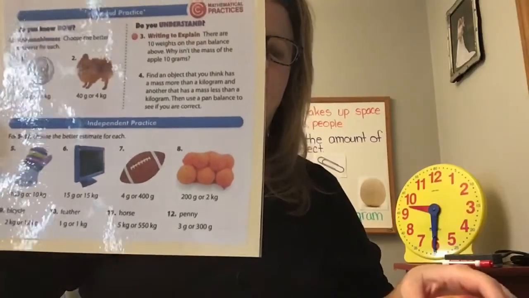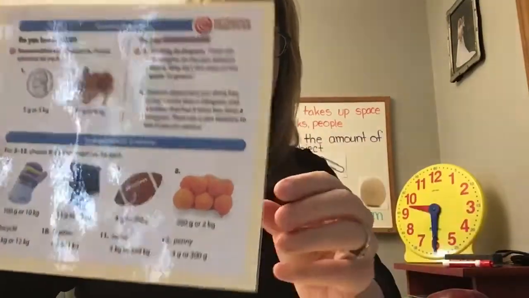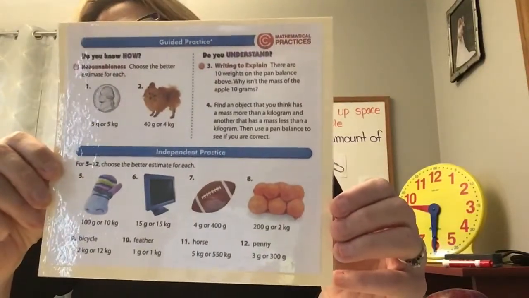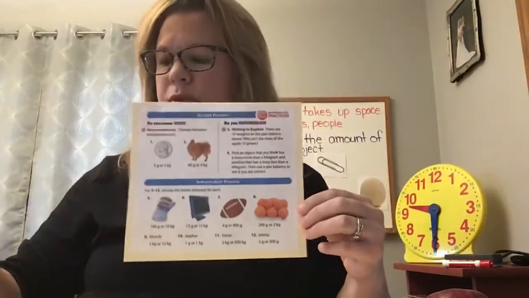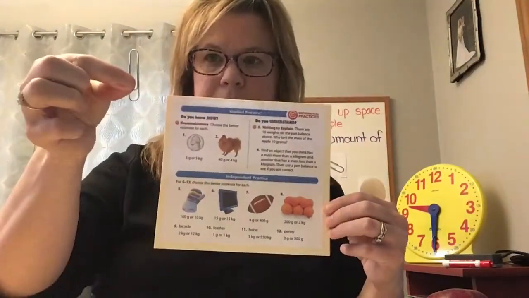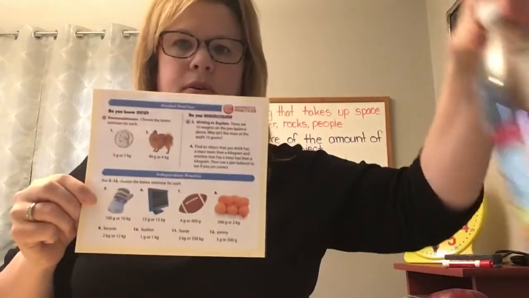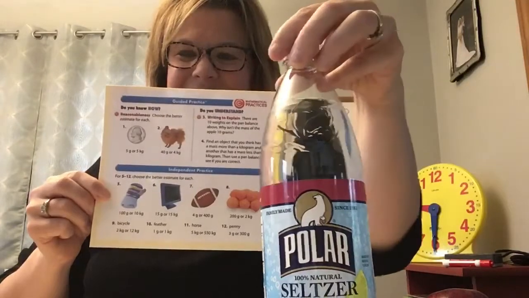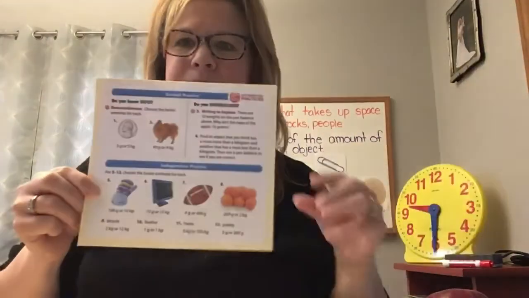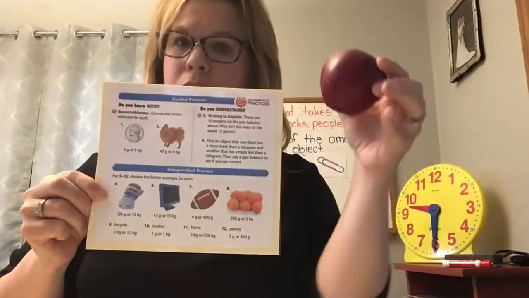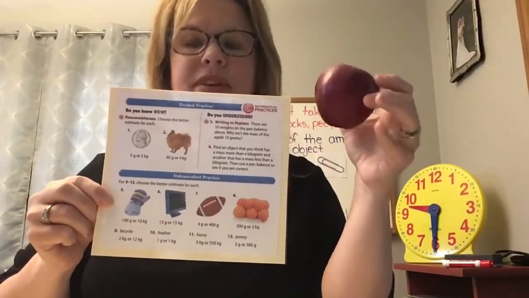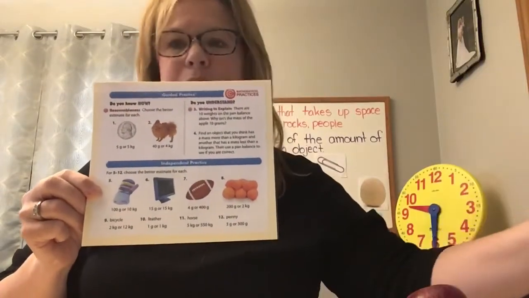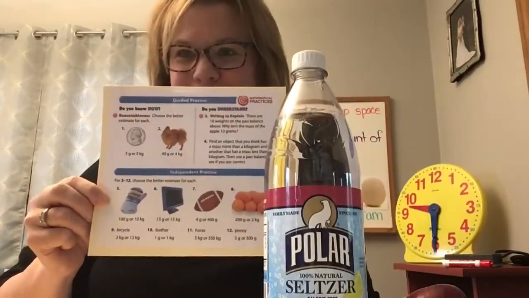How about the bag of oranges? Would the bag of oranges be 200 grams or 2 kilograms? So would the bag of oranges be worth 200 paper clips or 2 1-liter bottles of liquid? Well, if one apple is worth 161 grams, I would guess an entire bag of oranges would be worth 2 kilograms.